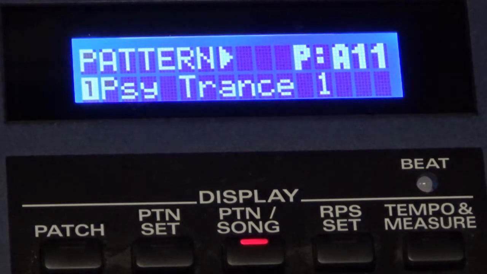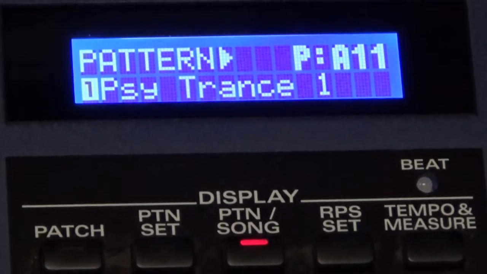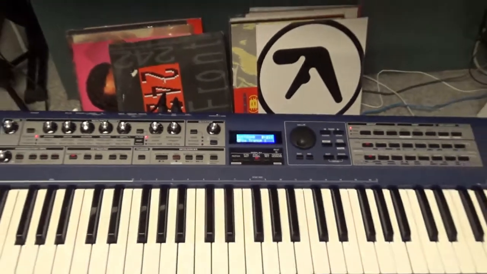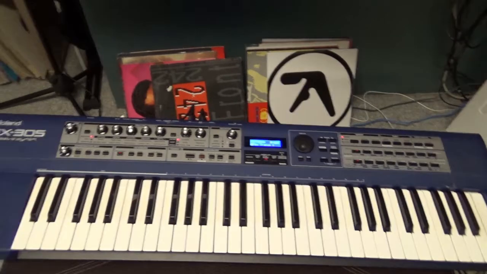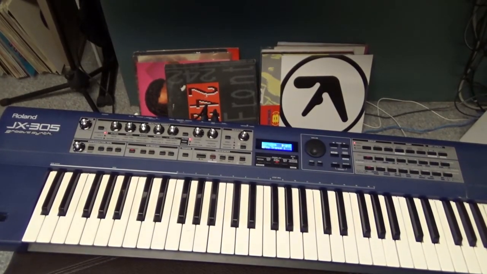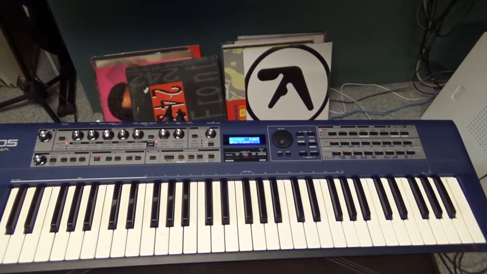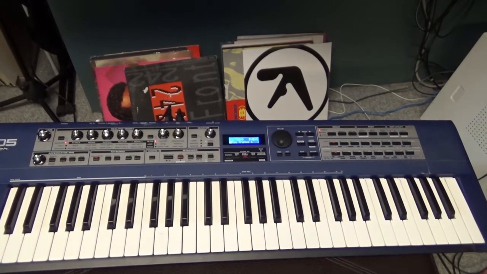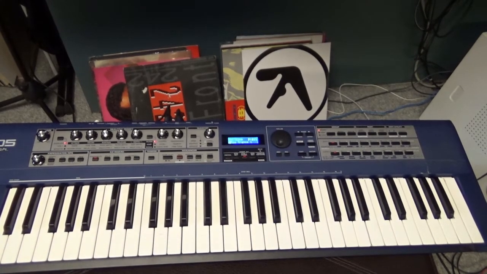Everybody. Today we're going to be updating the operating system of the Roland JX-305 Groove Synth. I'm going to go over this as quickly as possible. I'm going to show you first of all how to check the current operating system that you have.